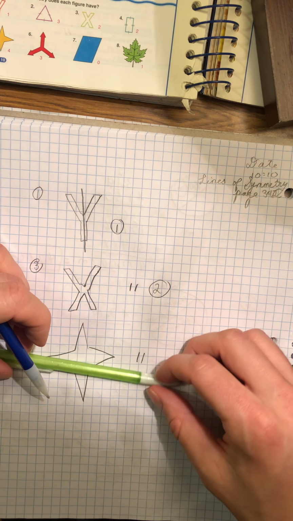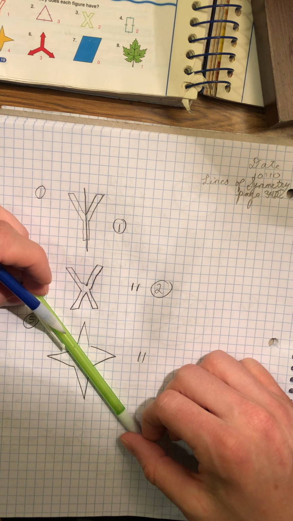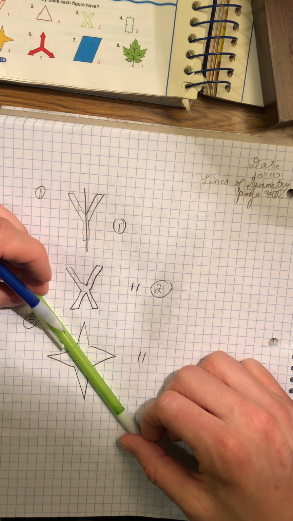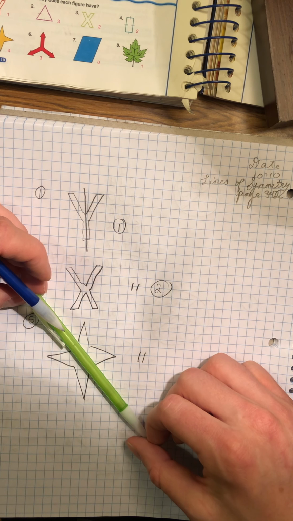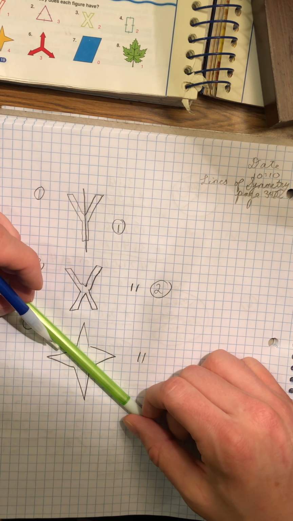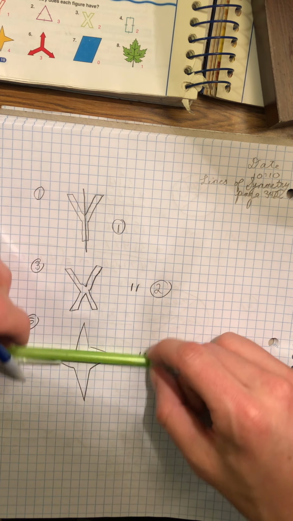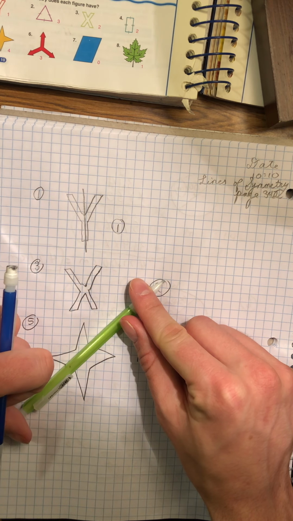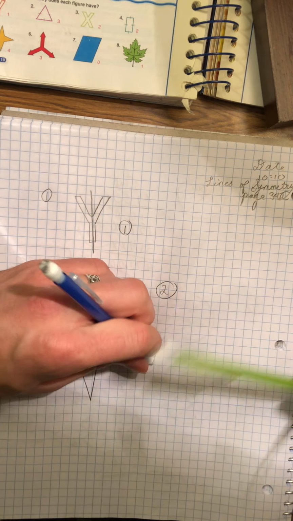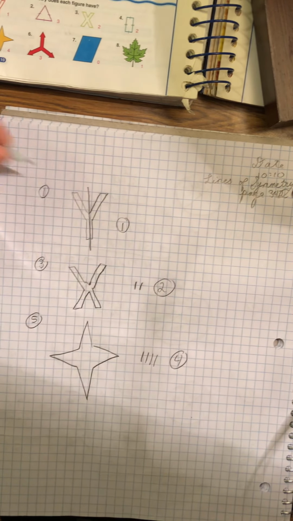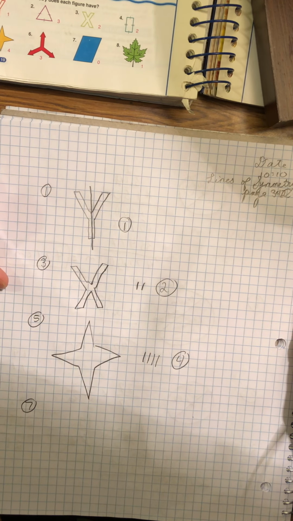If we were to go across like this, we would have symmetrical shapes, and if we were to go across like this, we would have symmetrical shapes. So here we have 4.